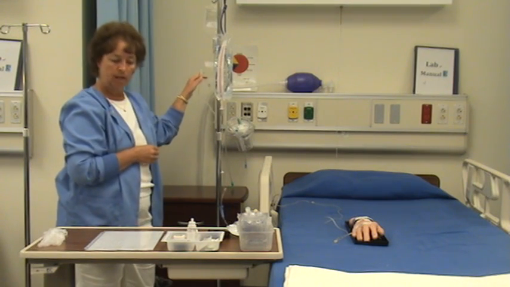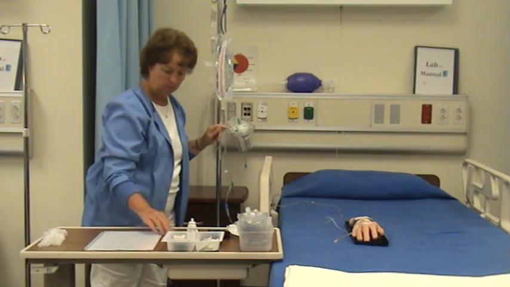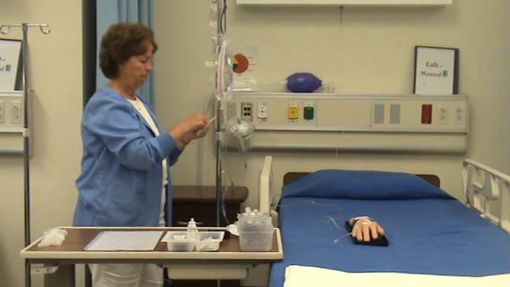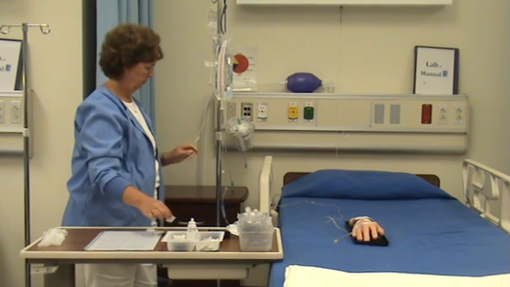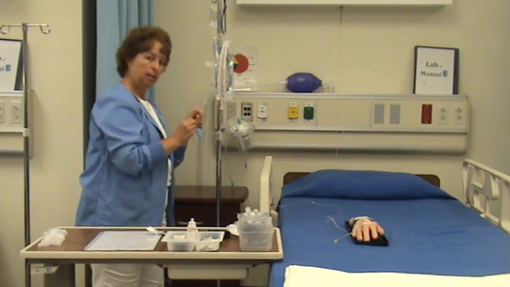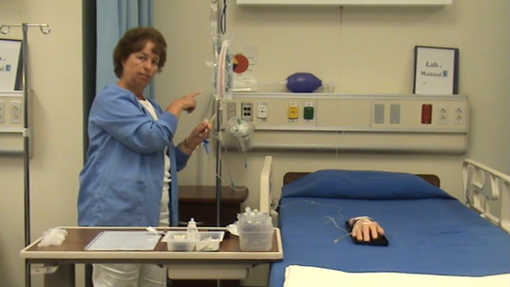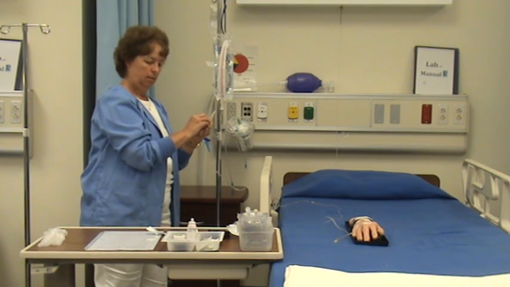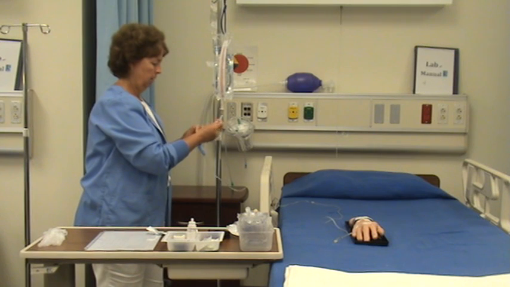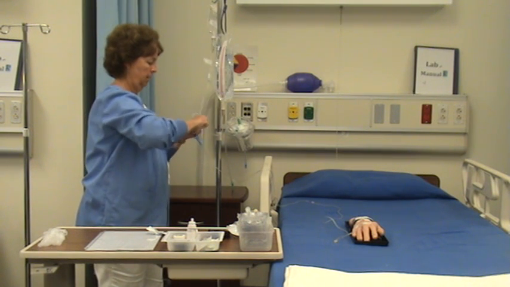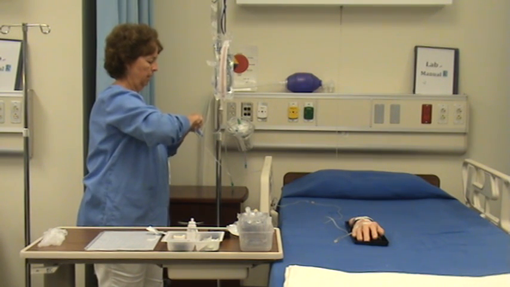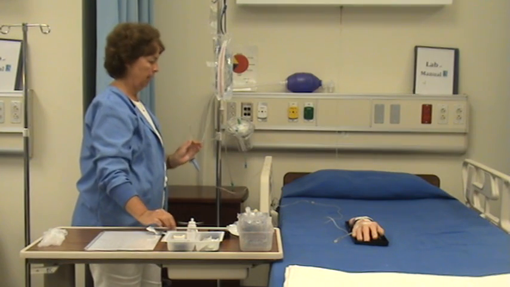Still got that closed off. I'm going to take an alcohol swab, clean the port closest to the primary IV bag, remove my cap, and plug in the secondary medication.